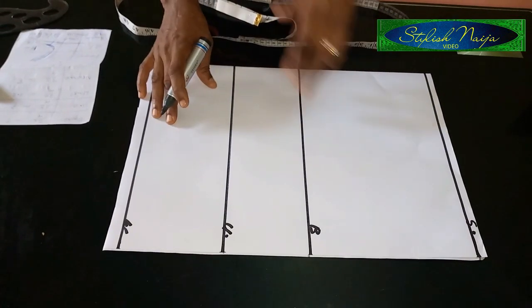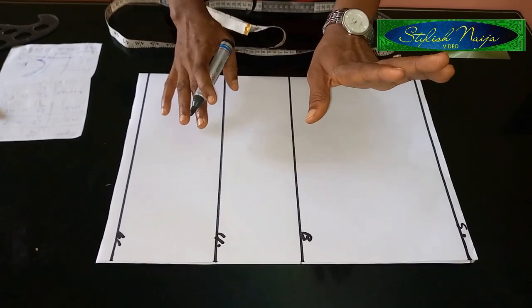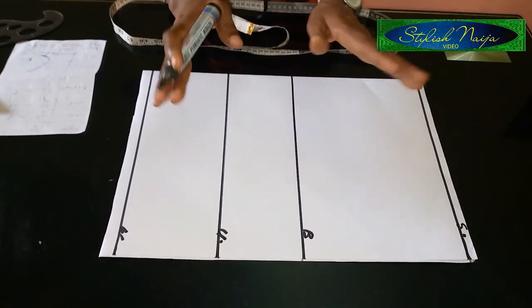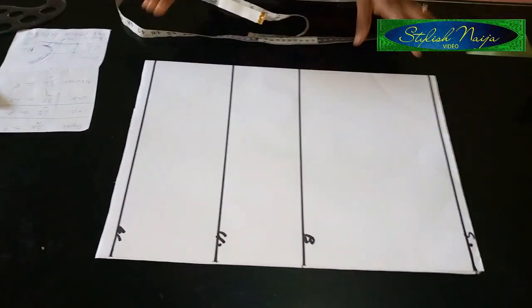So like this, you could fold at 15 inches. That's 9, 10, 11, 12, 13, 14. So that's 5 inches, between 12 and 14 inches. So it will be okay. You won't run into any problems.